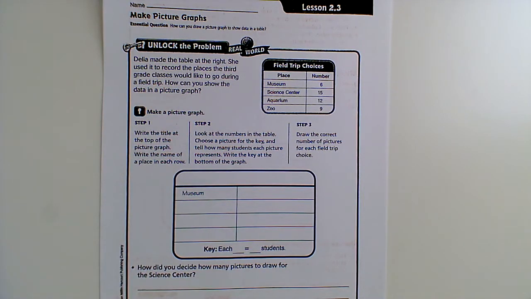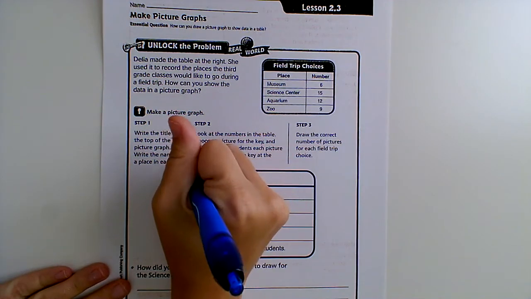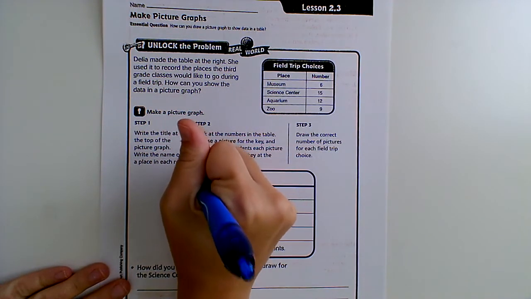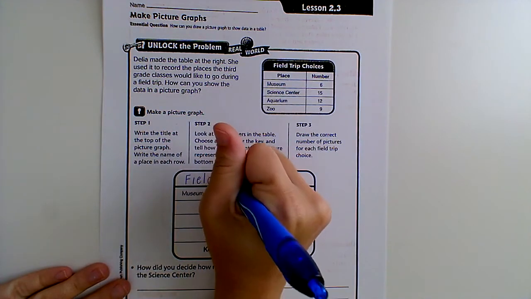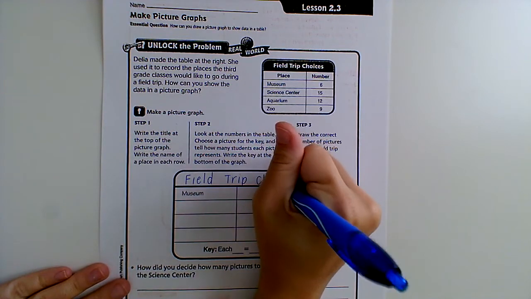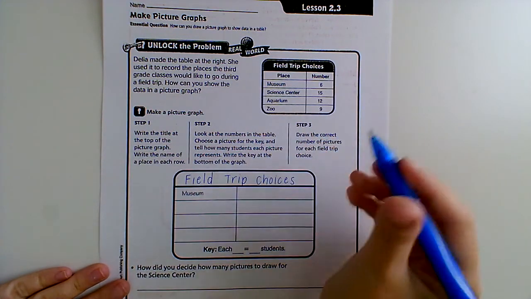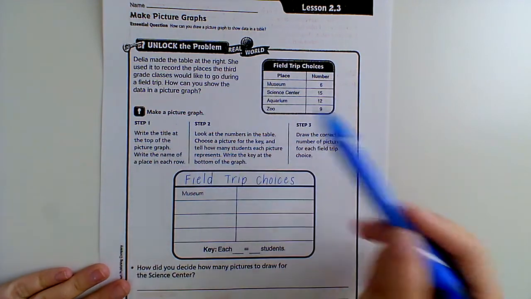So why do we think it's important to make a title for our graph? Well, I think it's important to make a title for our graph so we know what the graph is going to be about. If you don't put a title, you don't even know what this graph is going to be about. So the title of this graph is called Field Trip Choices. And where did I get the title of this graph? Well, if I look, it matches here my data table, Field Trip Choices.